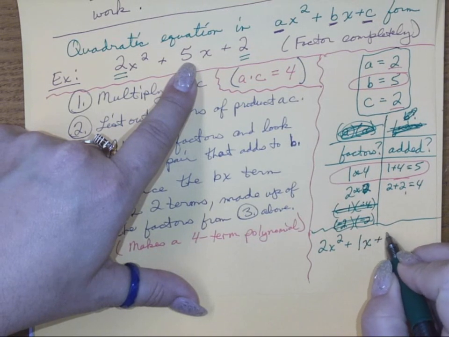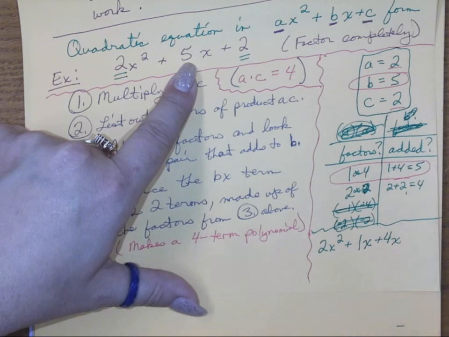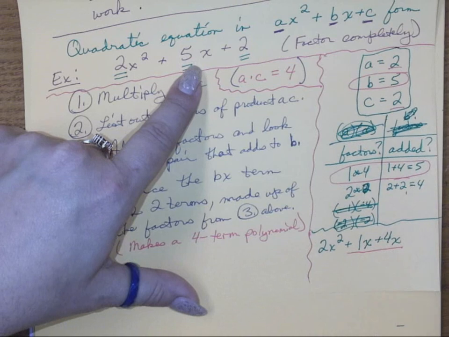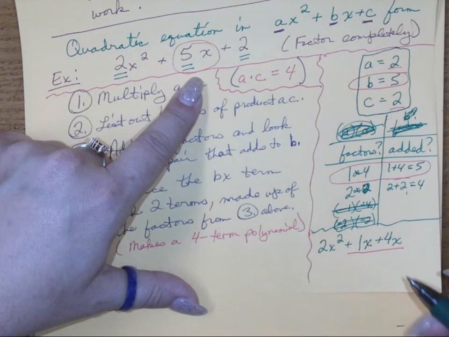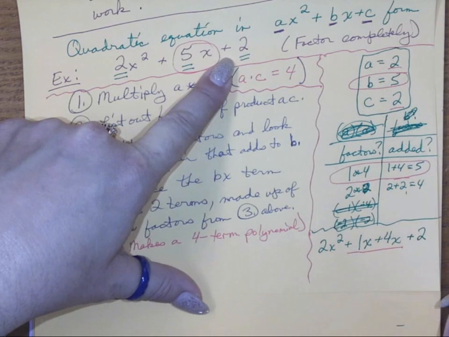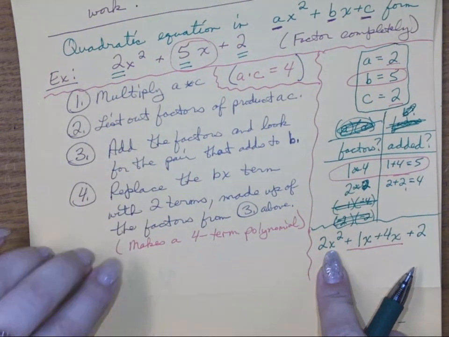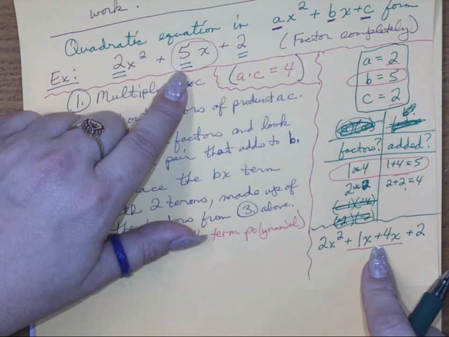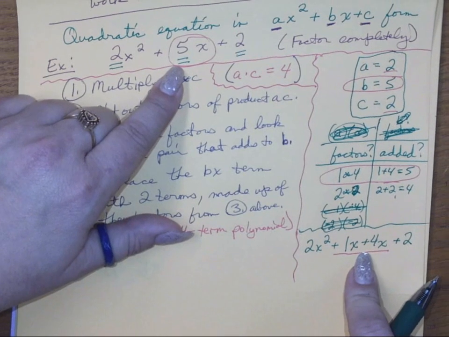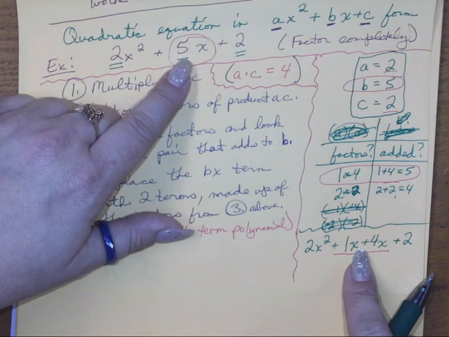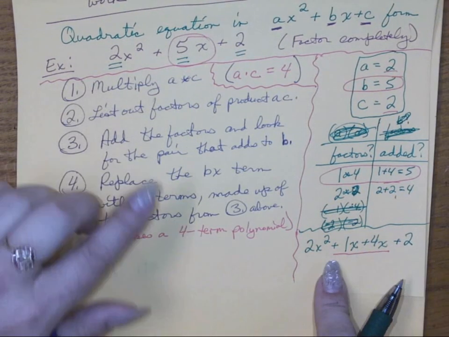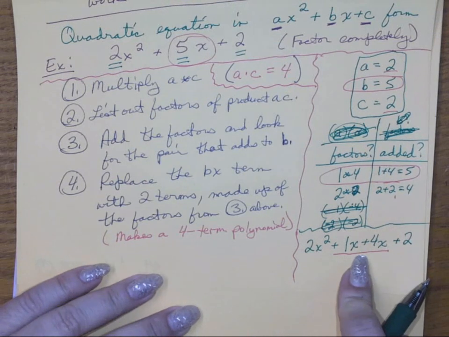So 1x plus 4x. What we're saying is I'm just splitting the middle term and making it into two separate terms. The plus 2 will just hang around at the end. So is that an equivalency? That's what we want to know. We didn't really change the value, we just changed the way it looks. Here I've got 1x plus 4x, that's equivalent to 5x. I started with 3 terms, and now I have 4 terms.